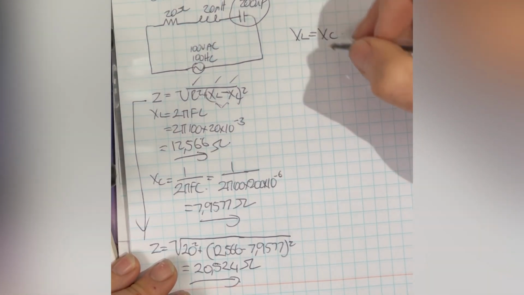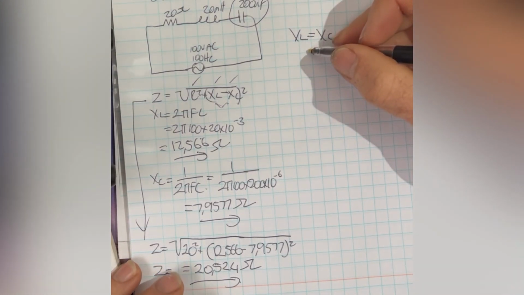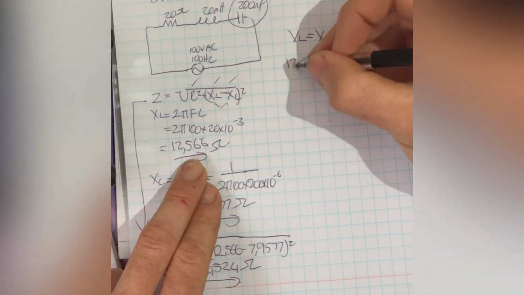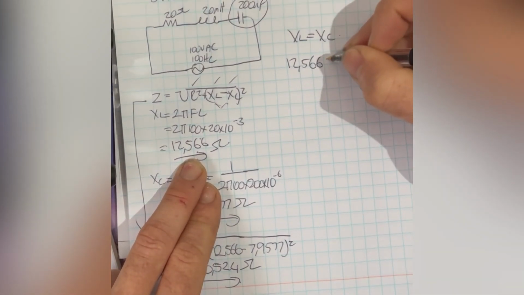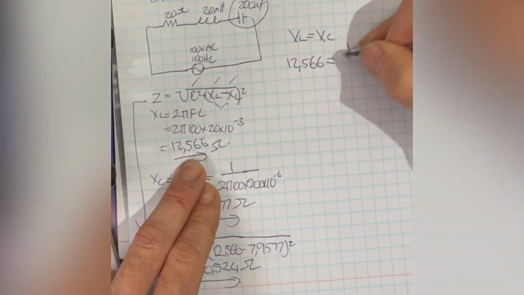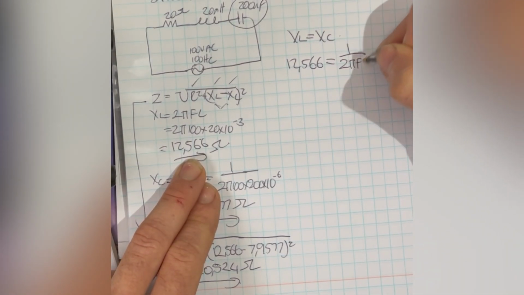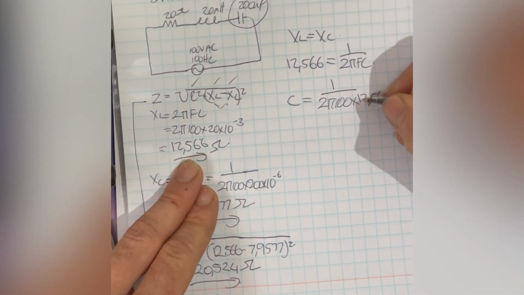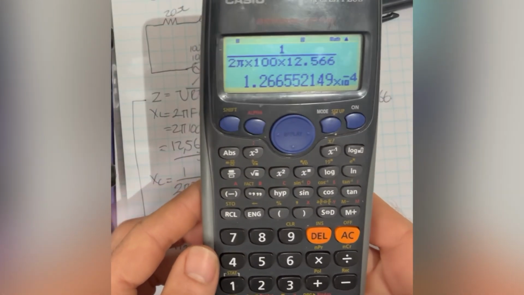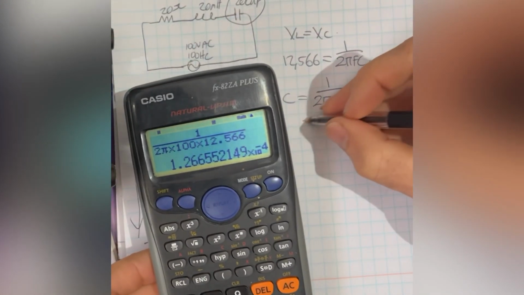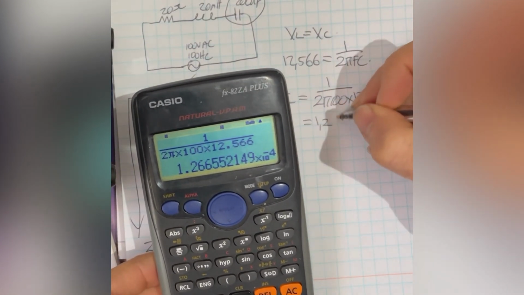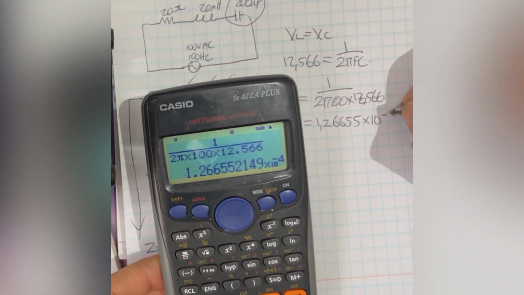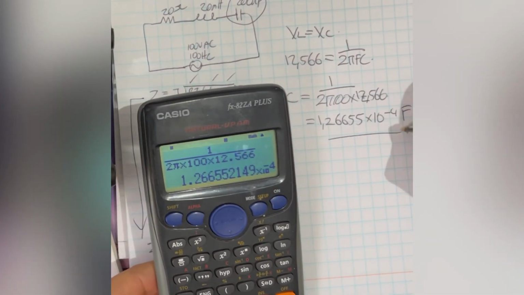So let's take our XL, which we got as 12.566, which has to equal XC, which is 1 over 2 pi FC. Solving, the capacitance is 1.26655 times 10 to the power minus 4 farads.